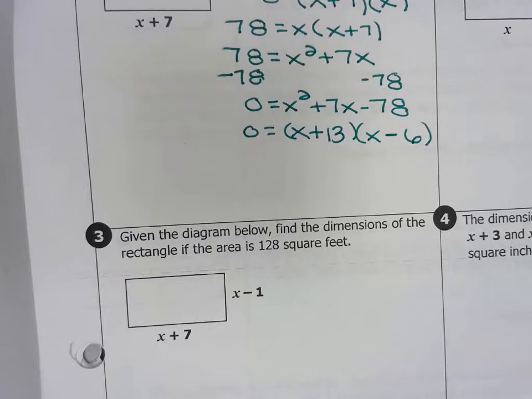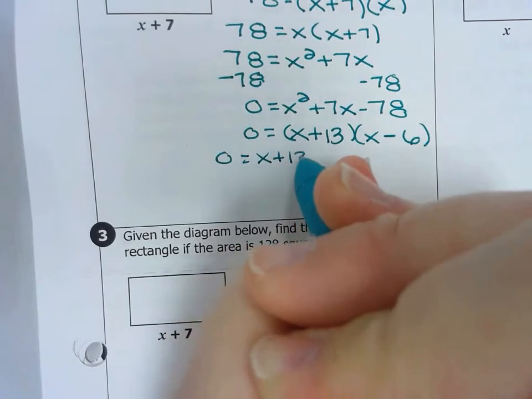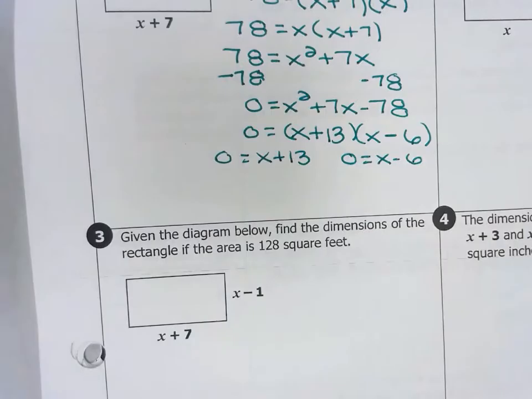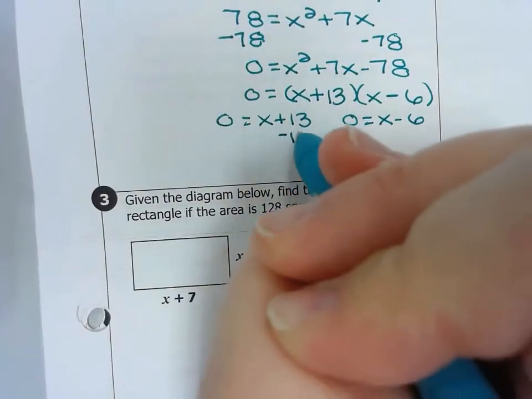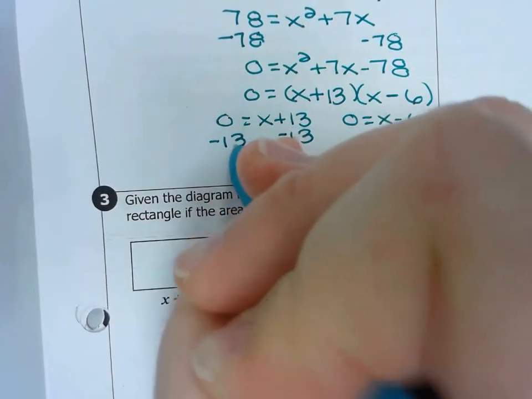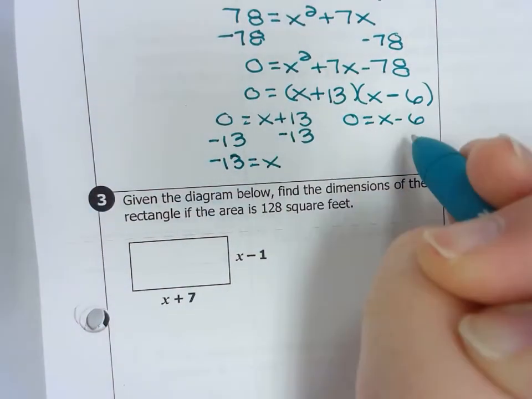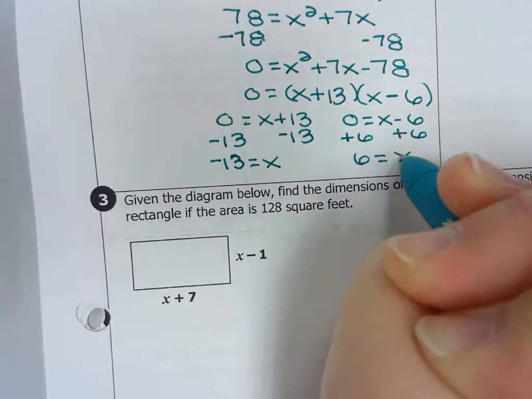Now, this is factored. Have I answered the question? No, I want to find the value of x. I want to know what x equals. So we're going to take each part and set it equal to 0. So 0 equals x plus 13 and 0 equals x minus 6. Solve those equations. I get one value of x to be negative 13. Add 6, and I get one value to be 6.